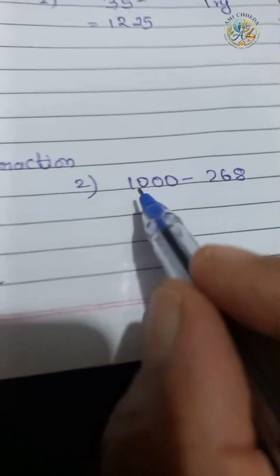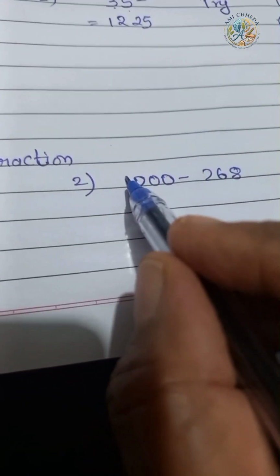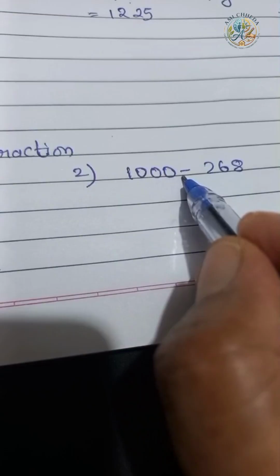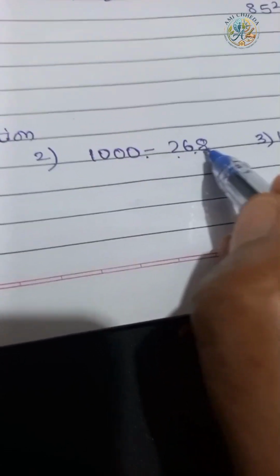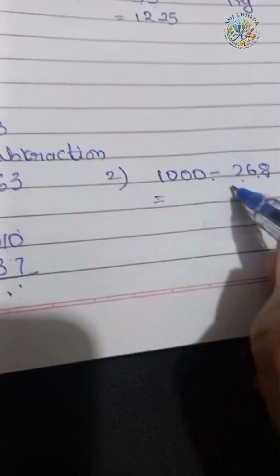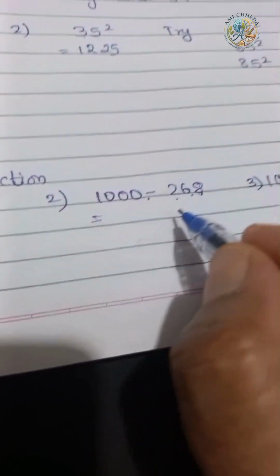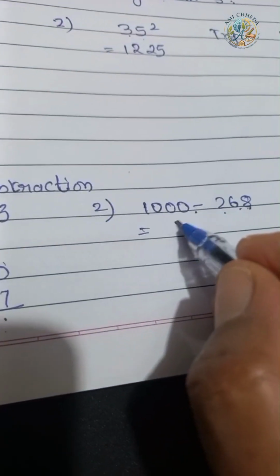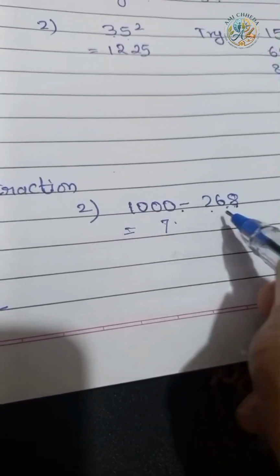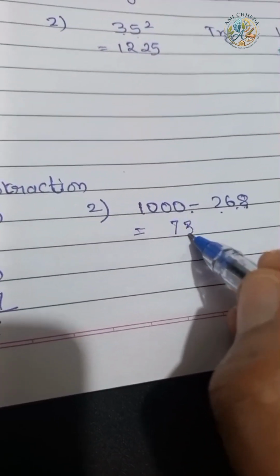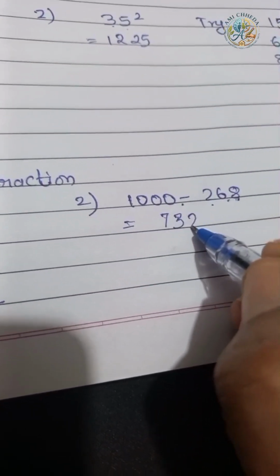In the same way, see, here it is 1 followed by 0s, and it has the three digit number 268. What was the formula? All from 9, last from 10. So 9 minus 2 is 7, 9 minus 6 is 3, and 10 minus 8 is 2.